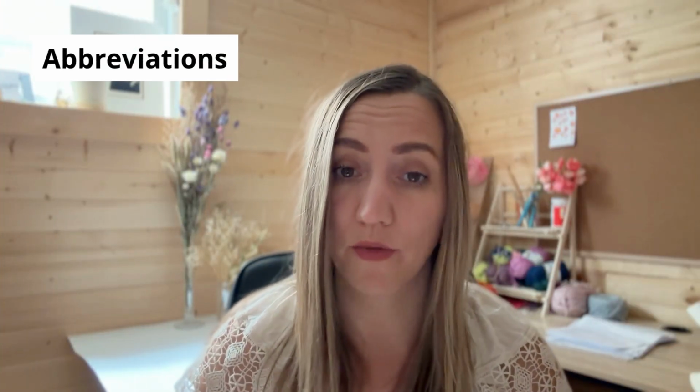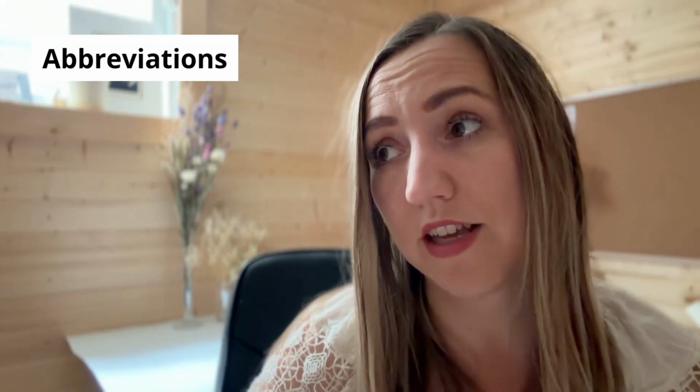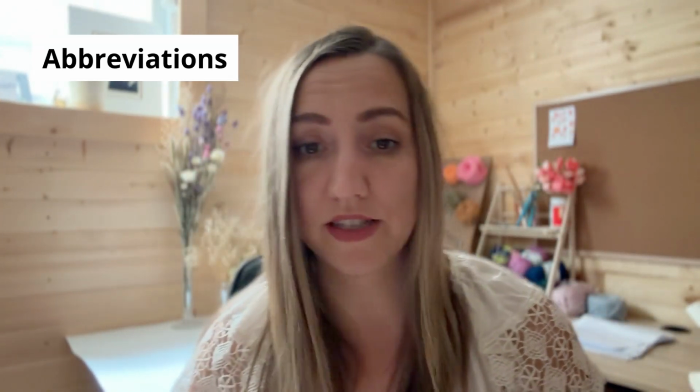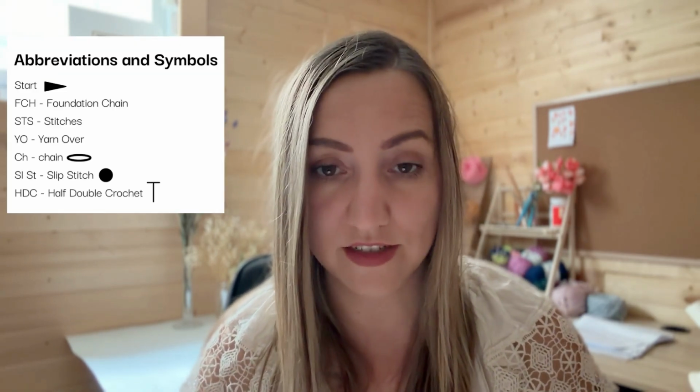All right, so now let's talk about the abbreviations. The abbreviations are basically shortcuts for the stitches or for terms that are repetitive. So instead of designers using, let's say, half double crochet, they write just HDC, because it's faster, especially if you have, let's say, an 8-row repetitive pattern, and in each row I would have to put half double crochet, it takes too much time. So even for you, it's easier to read, and it's also easier for the designer to write.